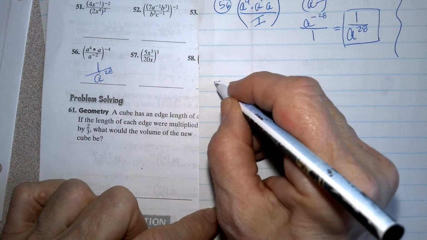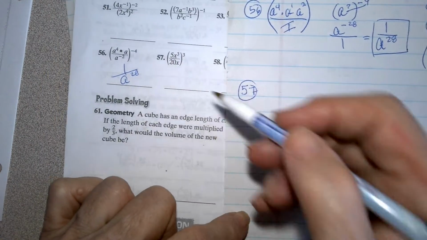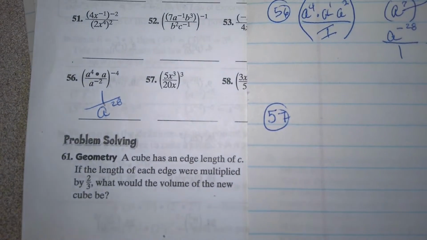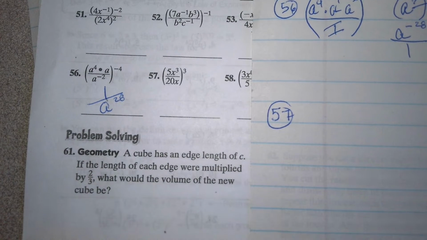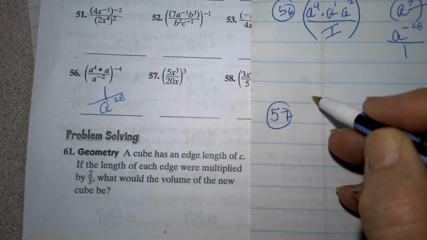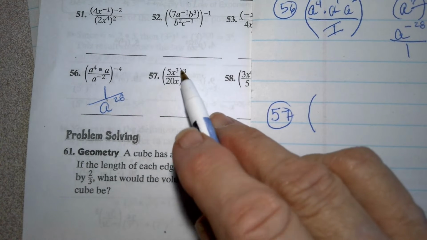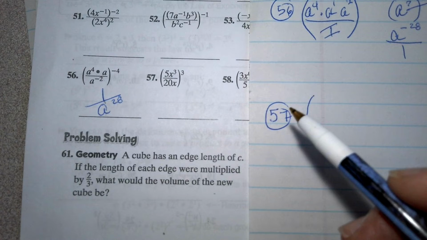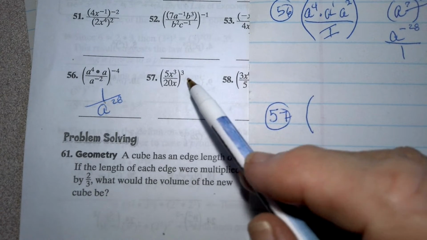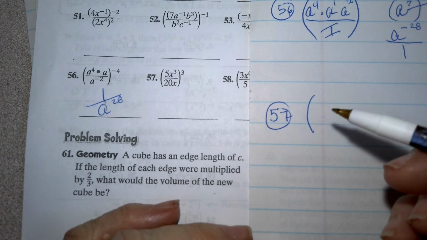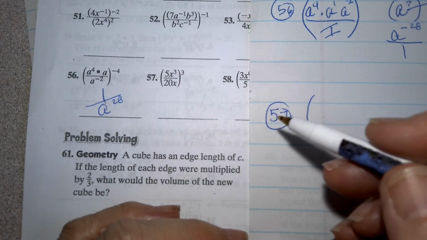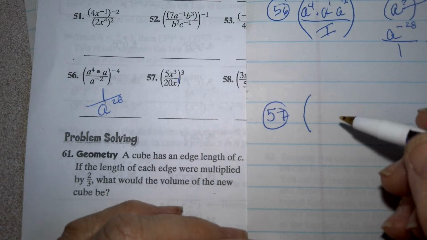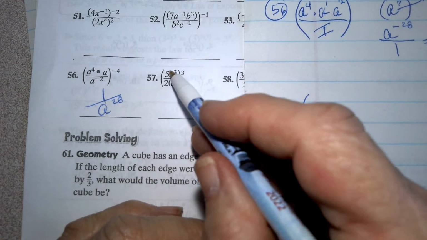So on 57, is there anything that you can do on this first? Yeah, we can actually do two things. Are you meaning this x cubed, or this x, or the whole thing cubed? What would you do first? The x cubed, just the 5x cubed, and subtract the other x. So how many x's are we going to have left? So x squared.